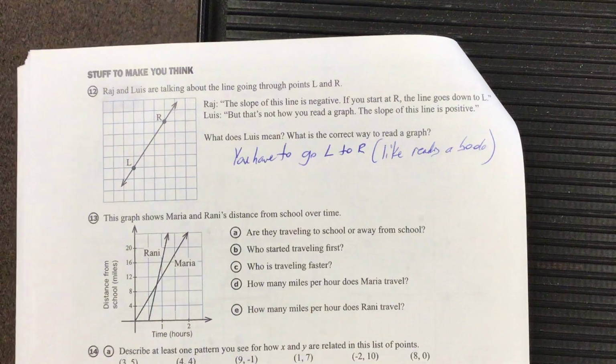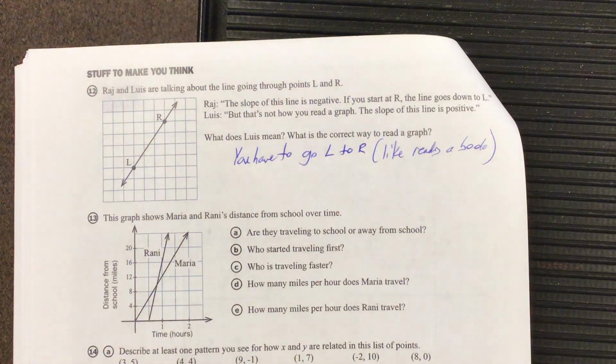So you have to look from left to right. If it goes uphill, it's positive. If it goes downhill, it's negative.